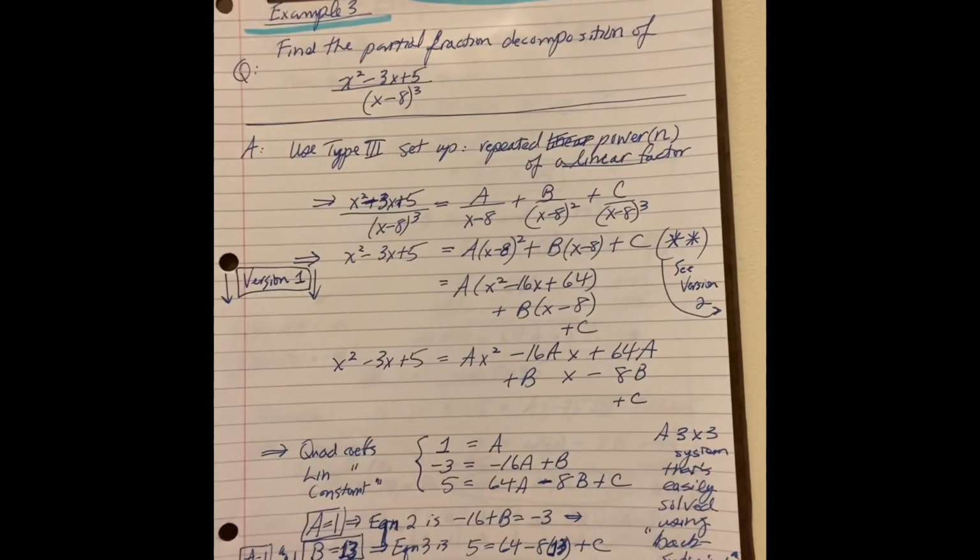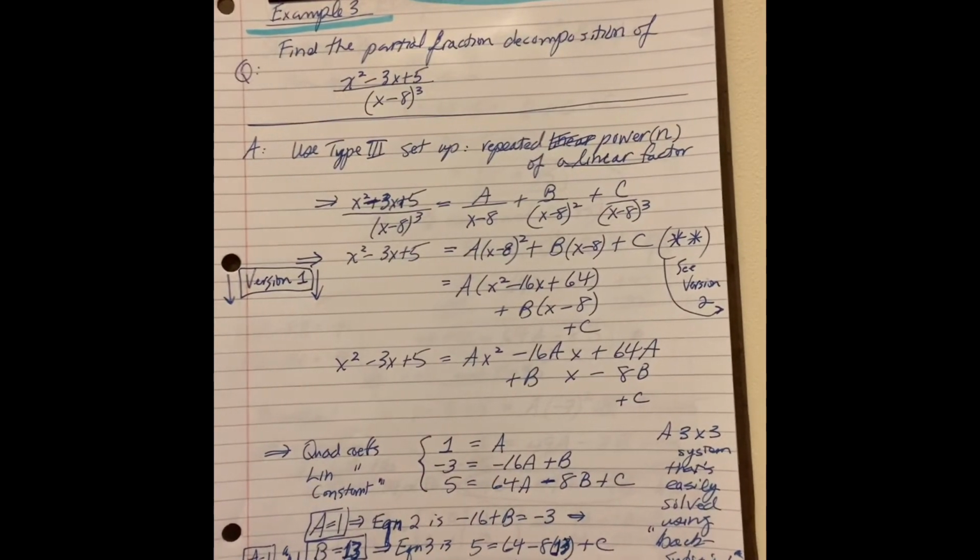So now I'm going to give you a third example, because after I show students that second version where you plug in some values, 0, 1s, whatever, a lot of students just want to use that all the time. Here's an example where that version doesn't get us anywhere nice. And this is also a different type of partial fraction decomposition problem.